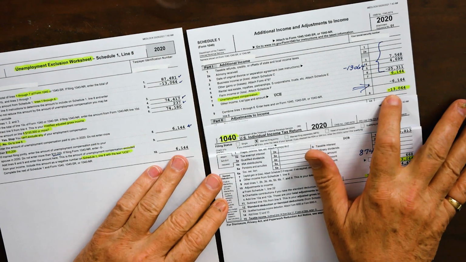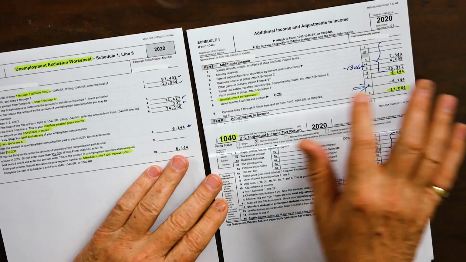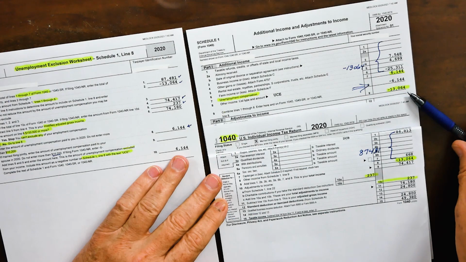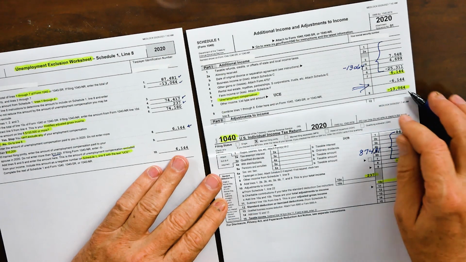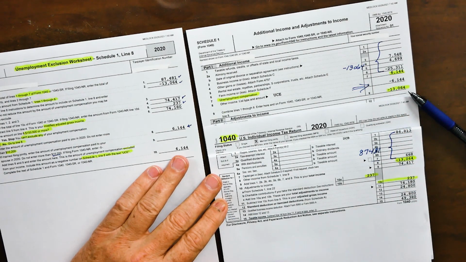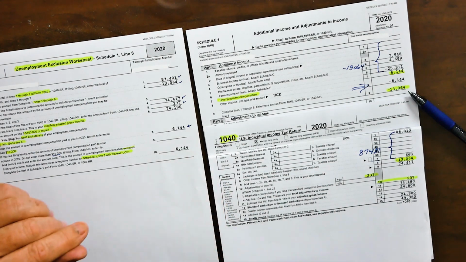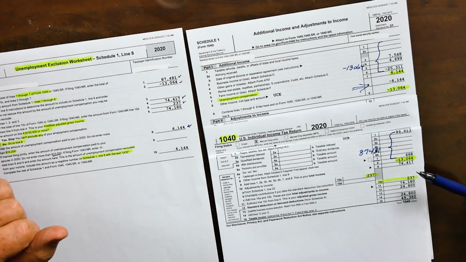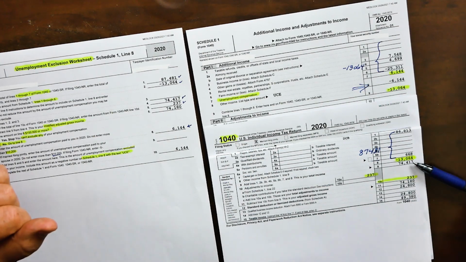And then that became an adjustment to Schedule 1, Part 1, additional income. It became part of adjustments to income. So the net additional income is $13,064 negative. That goes from line 9, Schedule 1, again in recap, to line 8 on your 1040. And then you continue to do the 1040.